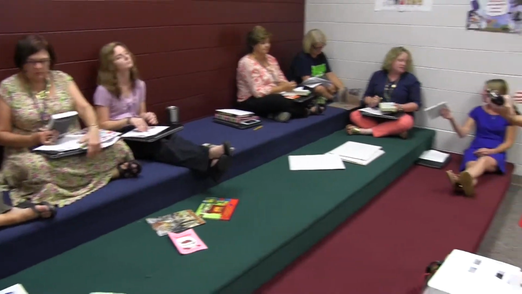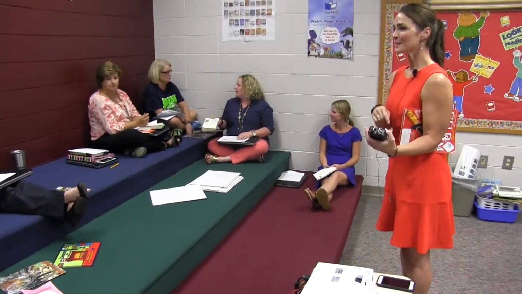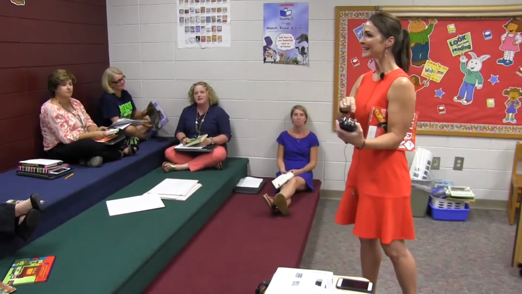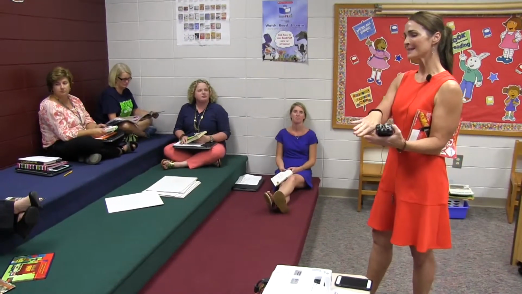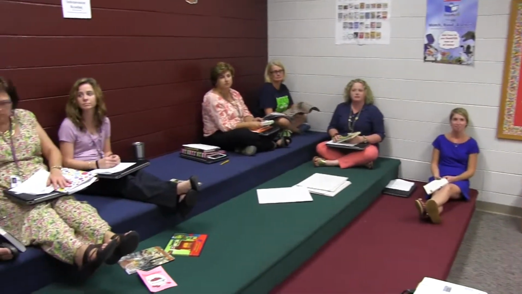And with that, what are your thoughts about the book pass? Does this have any relevance in your class? Could you see any way that you could implement this? And lay it on us. Kelly Smith.